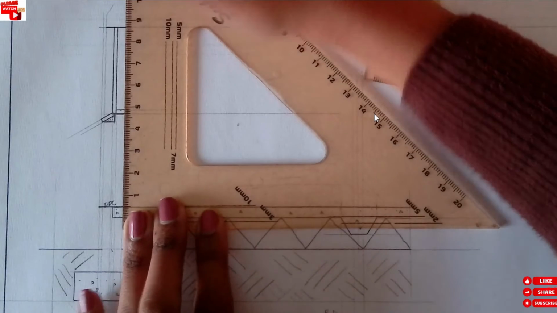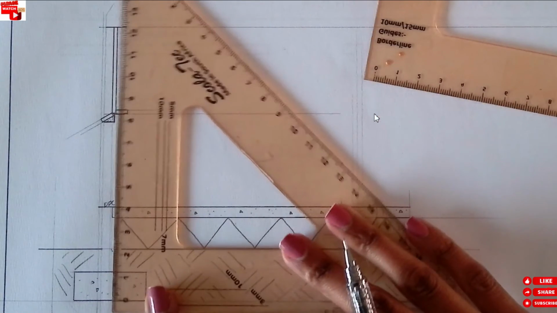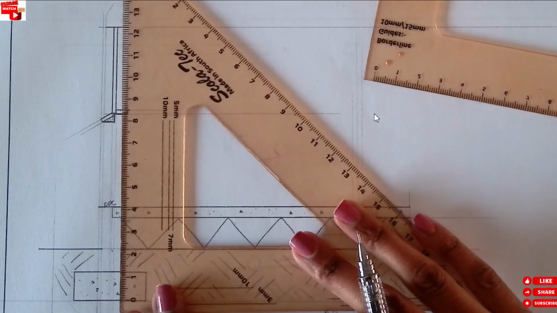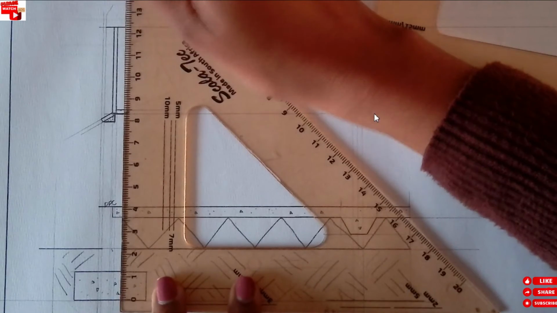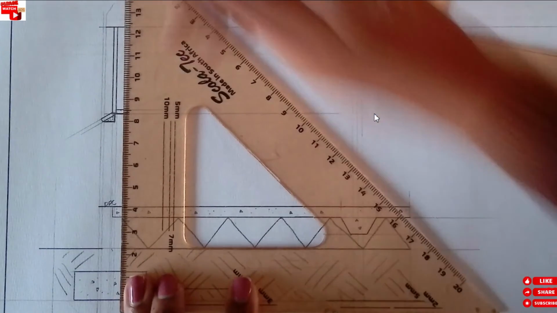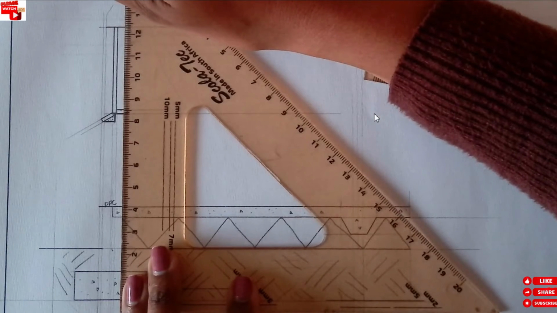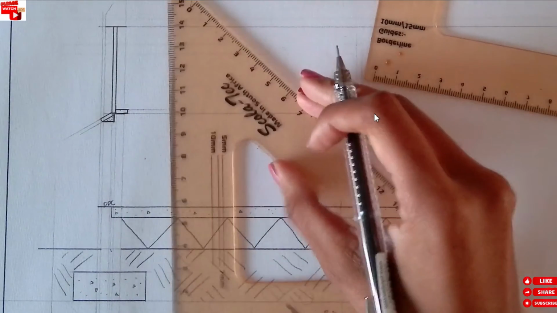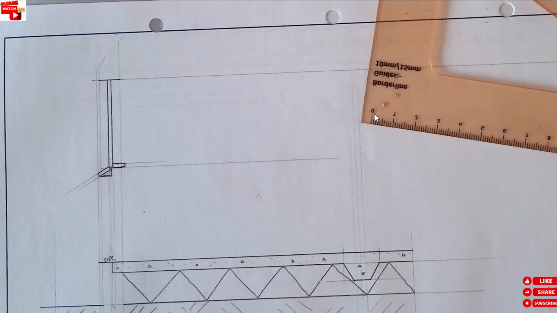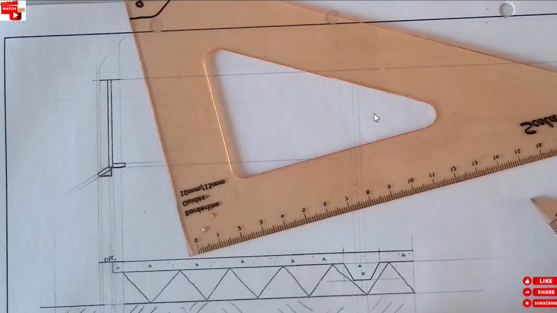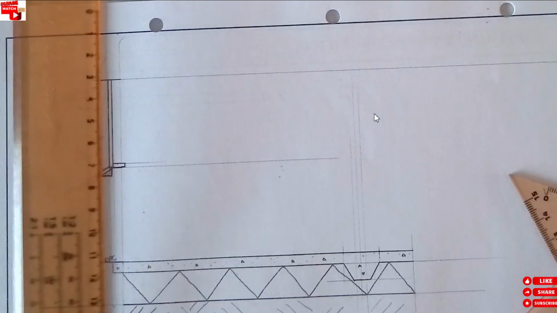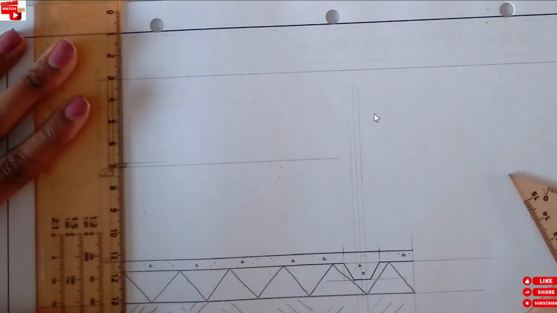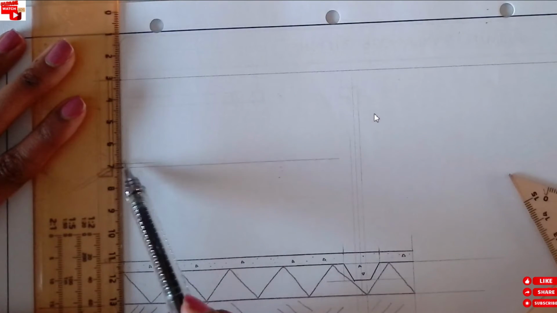So let me just measure the 144 because I can't seem to get where the 8 is. Okay, let's get 144, just below the line, just here. I don't know if you can see that dot there, but that's where it is. So that's where everything will go.